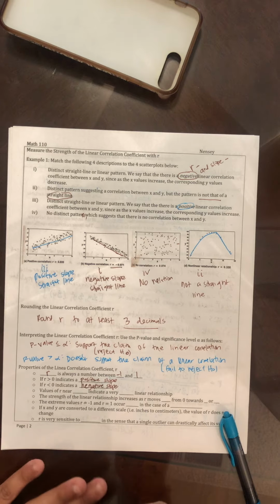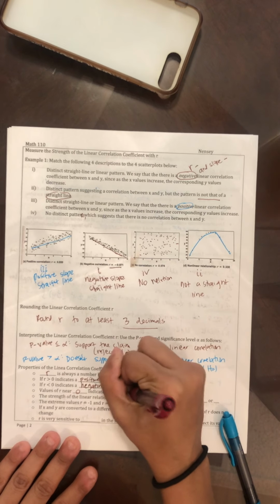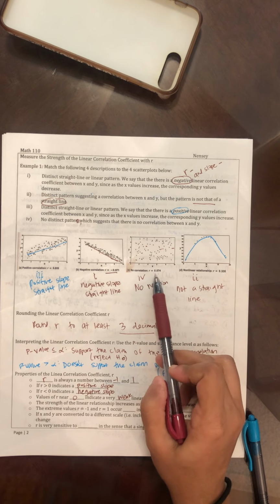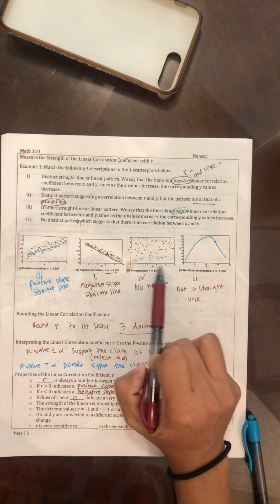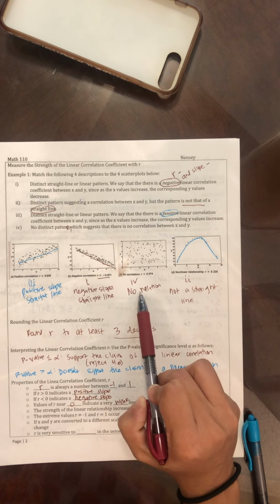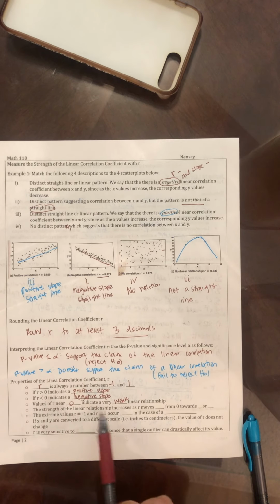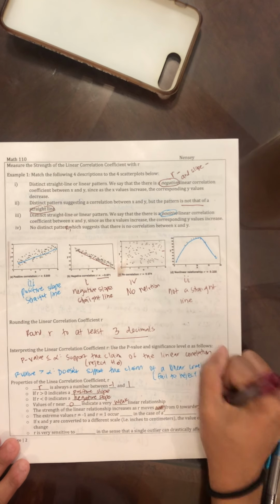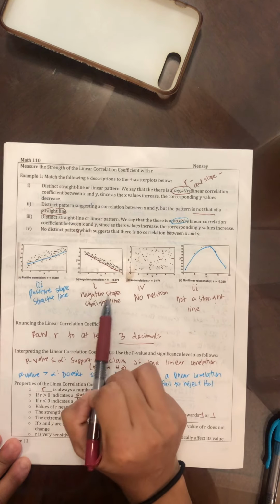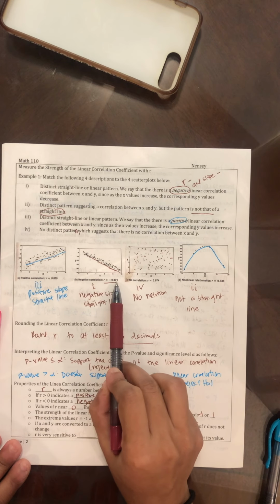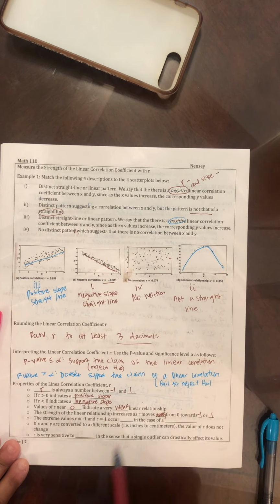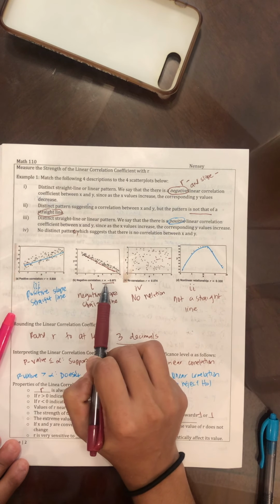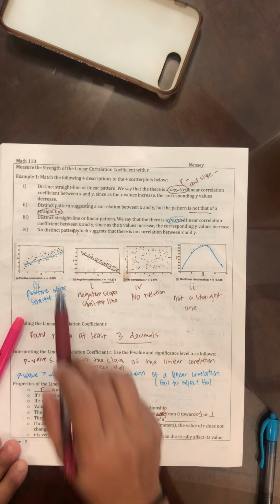R values near 0 indicate a very weak linear relationship. So like, for example, this number right here is very close to 0, so this is a very weak graph. That means that there's no relation. The strength of the linear relationship increases as R moves away from 0 towards -1 or 1. So like, for example, this example right here is -0.971. That's really close to -1. That indicates it's stronger. The strength makes it strong, and the negative means that it's a negative slope. Whereas this one is not as close.